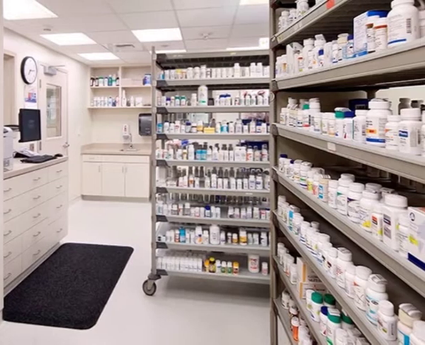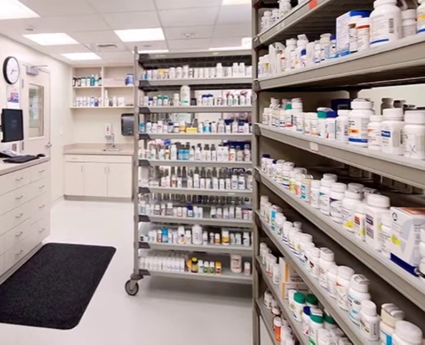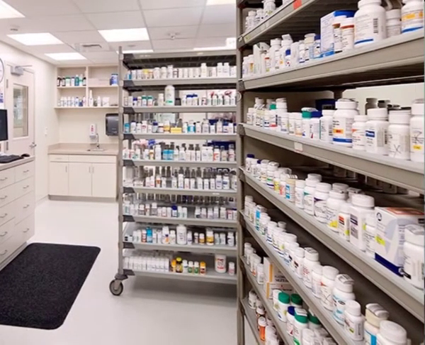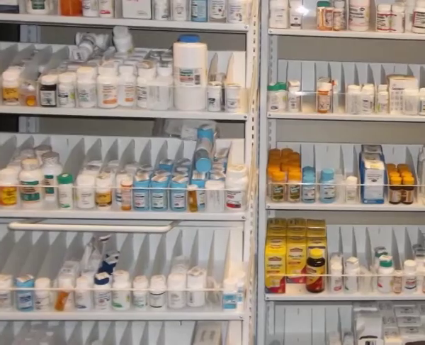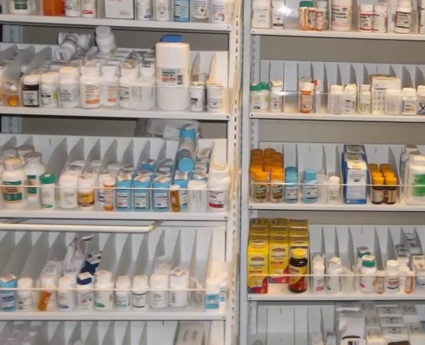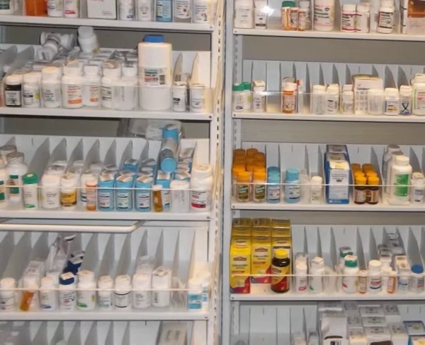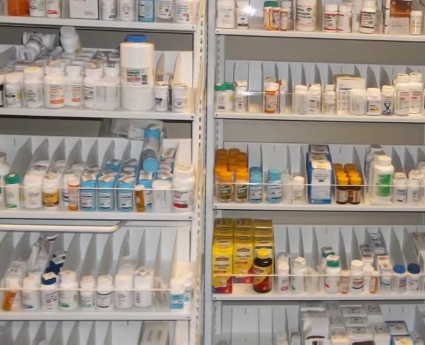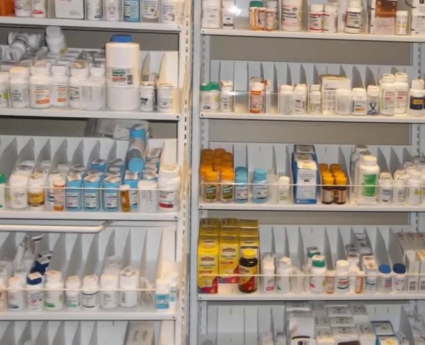Now we will discuss the second system, that is the complete floor stock system. Under this system, both charge and non-charge patient medications are carried by the nursing station pharmacy. The regular medicines are stored and expensive drugs are dispensed upon receipt of a prescription or medication order for the individual patients.